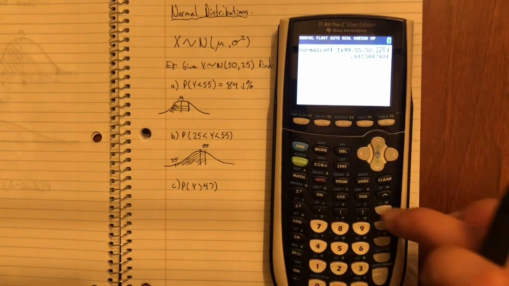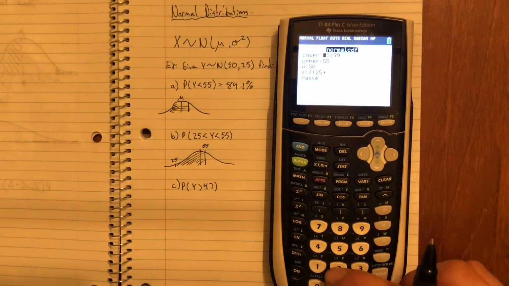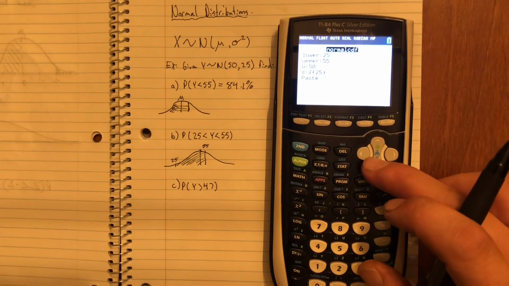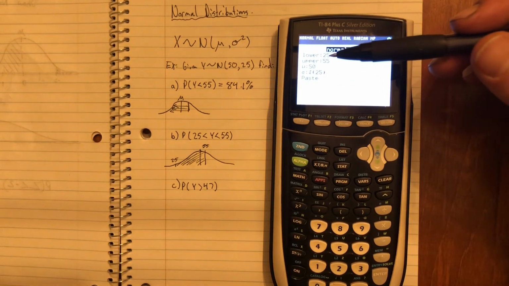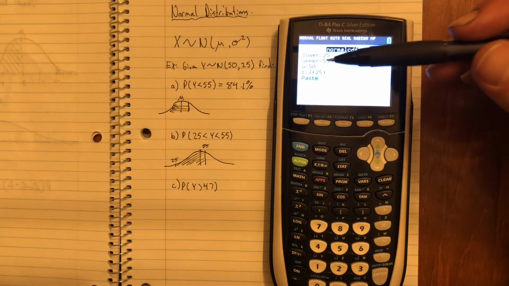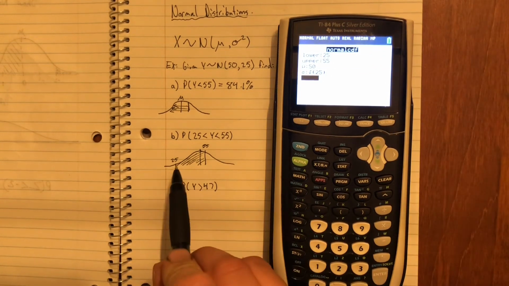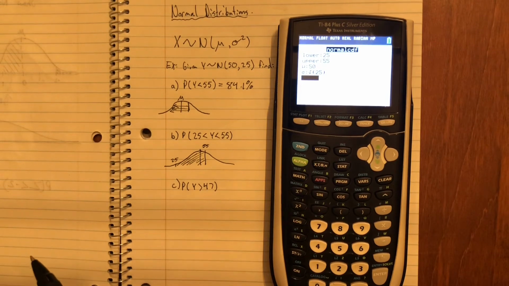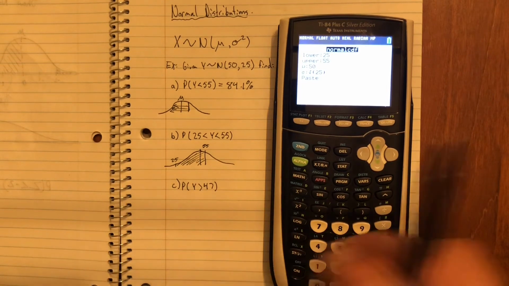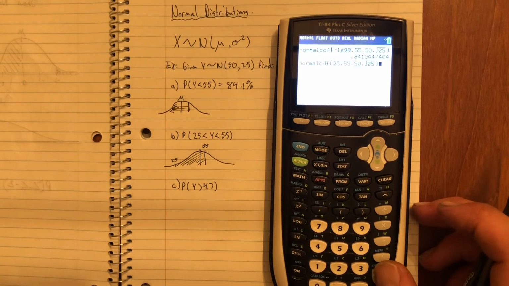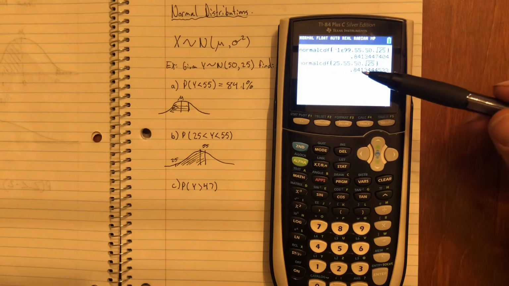Basically, I'll go back into my distribution. I'm choosing Normalcdf. I'll set my lower to 25, and I'll keep everything else the same because the upper is still 55. Now, remember 25 and 50 are 5 standard deviations apart. The amount of data contained after the 5th standard deviation is so significantly close to 0 that I'm pretty sure to 3 significant figures this answer is going to be the same, which is why I haven't deleted it off of the previous one. Let's see how close it actually is.